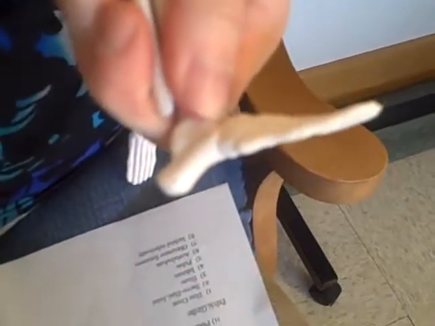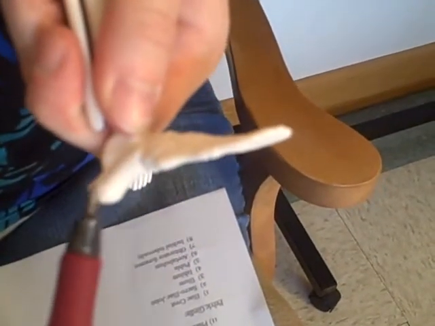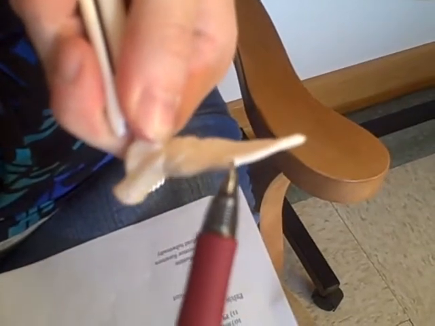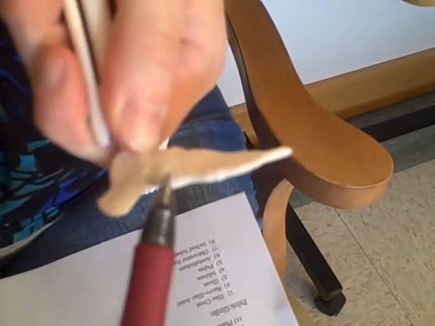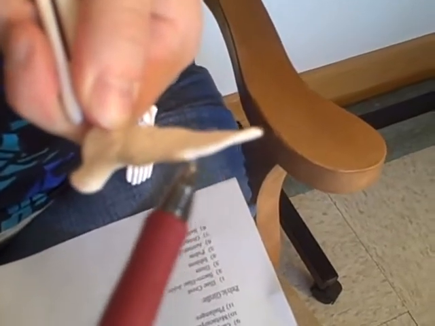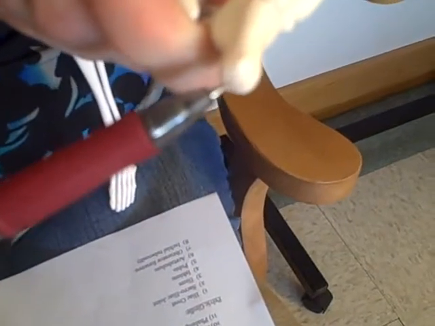And lastly, we're going to look at our foot. We have our tarsal bones through here. We have our metatarsal bones. And we also have our phalanges right here. We have our calcaneus, which is our heel, and we have our talus.